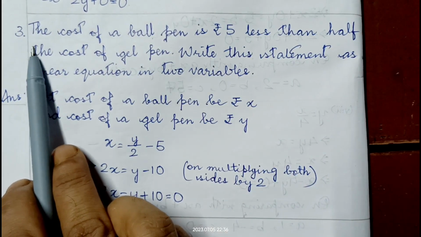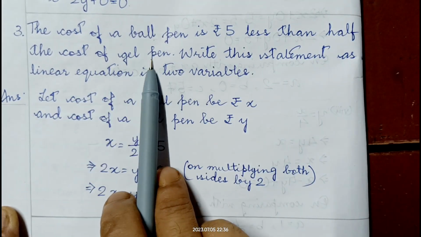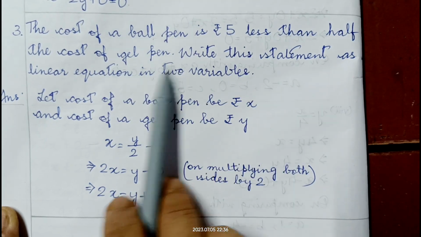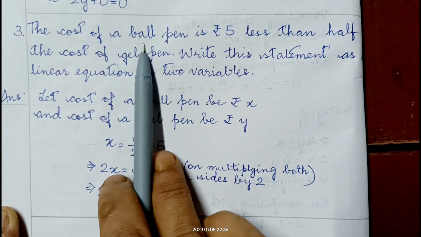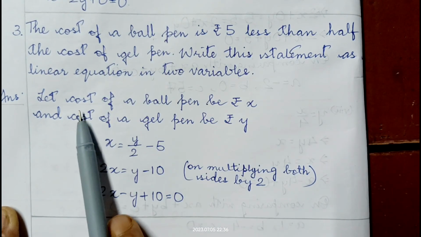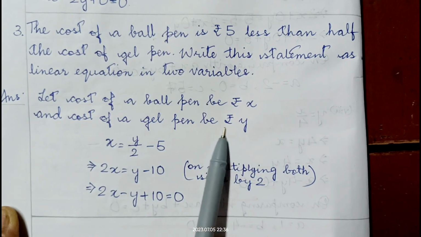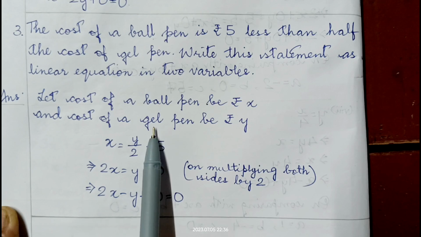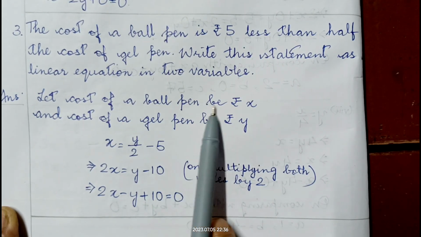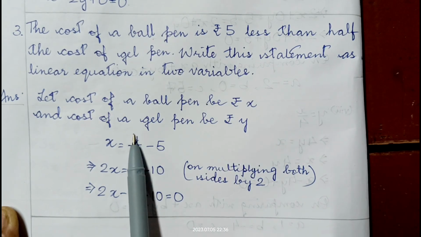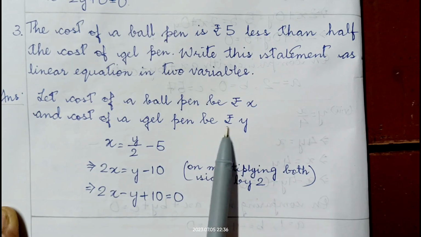In question number 3, it is given the cost of a ball pen is rupees 5 less than half the cost of a gel pen. Write this statement as a linear equation in two variables. Here we have to consider the cost of the ball pen and the gel pen. Suppose let the cost of the ball pen be rupees x and the cost of the gel pen be rupees y. We can consider anything. If you want, you can take the cost of the gel pen as rupees x and the cost of the ball pen as rupees y. Here in this case, I have considered the cost of the ball pen as rupees x and the cost of the gel pen as rupees y.